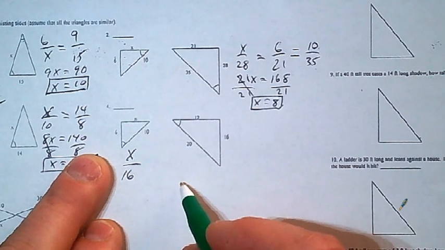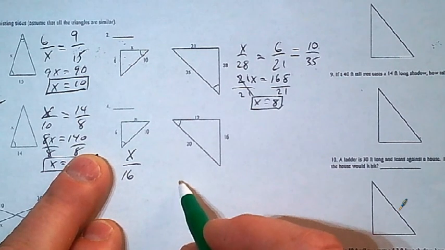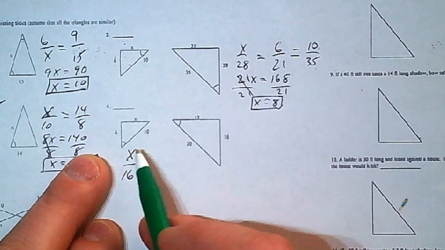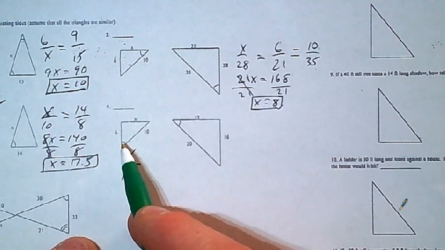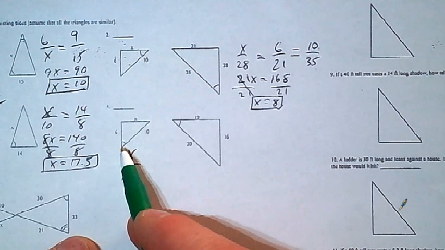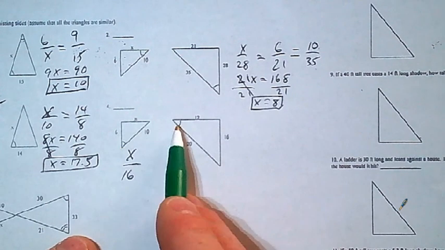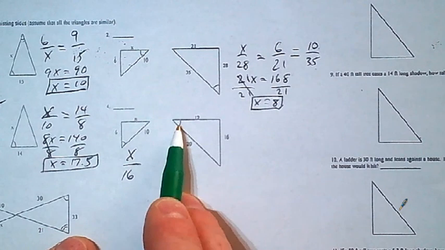Exactly. Now, look at x and look at the angle that it's across from. If you imagine there's a flashlight in this angle, which side would it be shining on? It would be shining on x, right? So if you look at this angle and put a flashlight in this angle, what side is it going to be shining on? 16. So that means x and 16 go together.